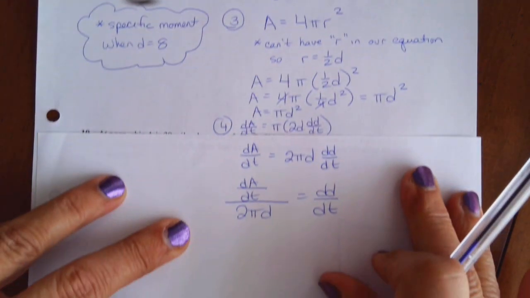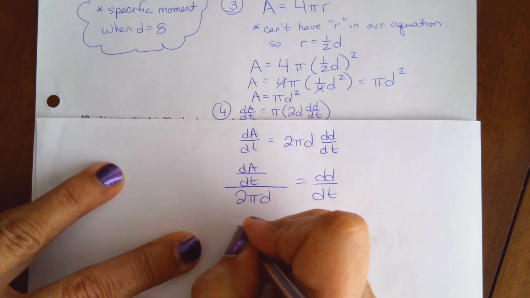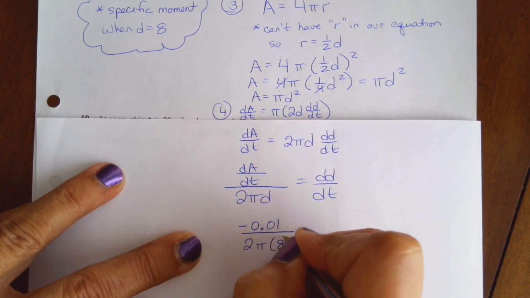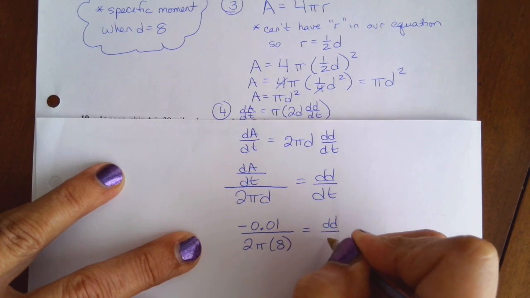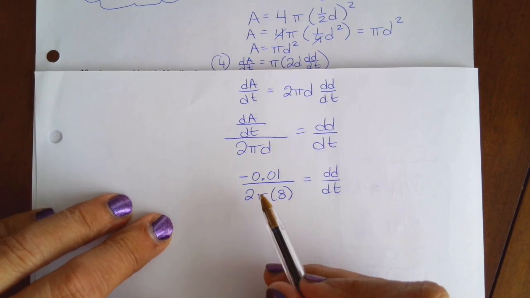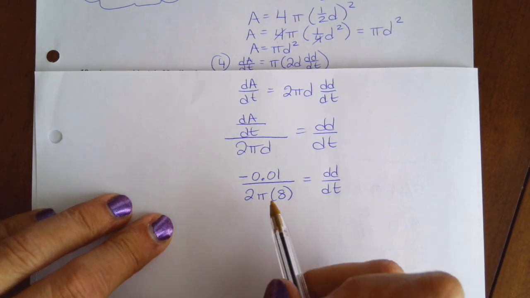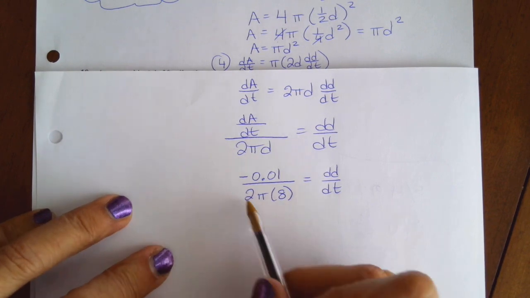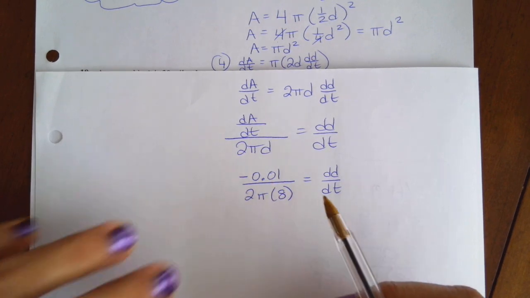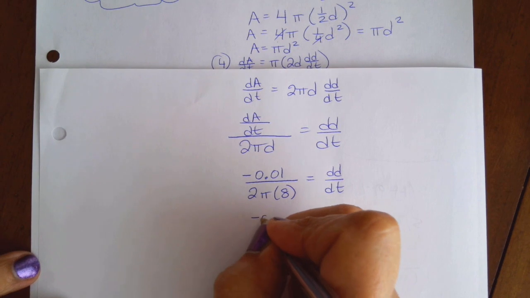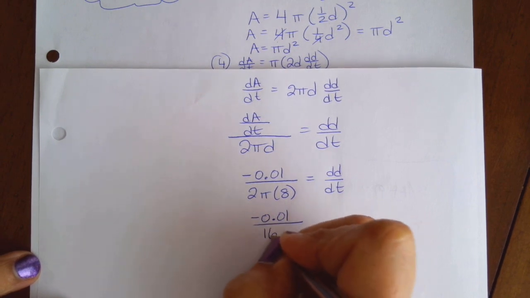Okay, so I'm going to substitute those in. So dA/dt is negative 0.01 over 2 pi times our specific moment, when the diameter was 8. All right, now, you need to be very careful with this. When you have your calculator, I always tell you guys to be very careful, especially if you have the older version of the 83. If there's more than one term in a numerator or denominator, you kind of have to put those all in parentheses or do them first, okay?